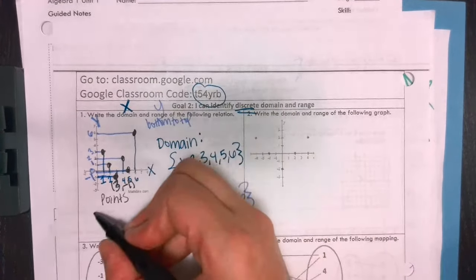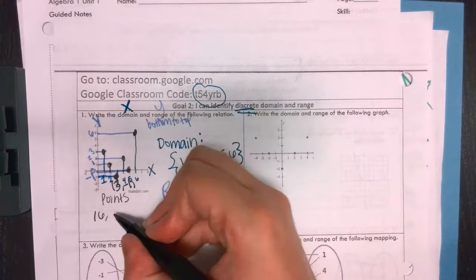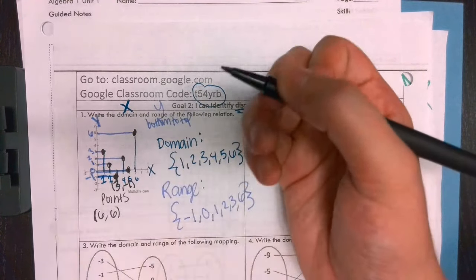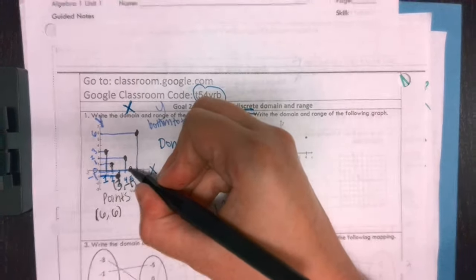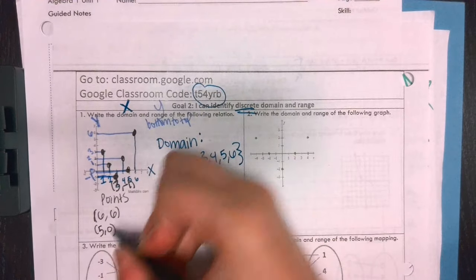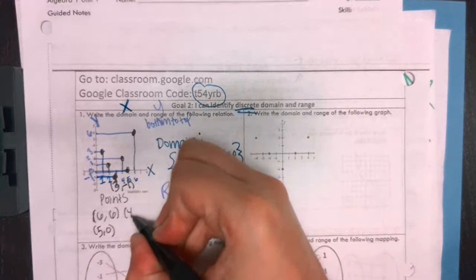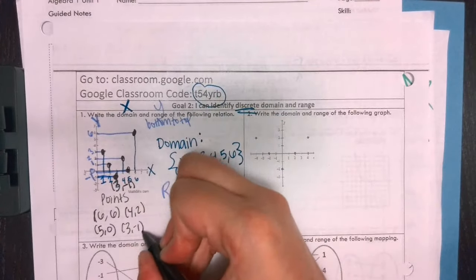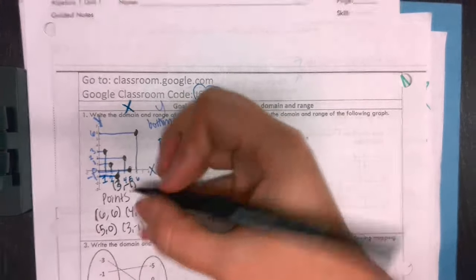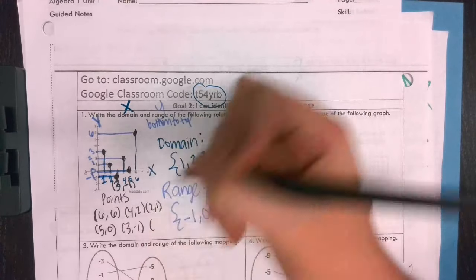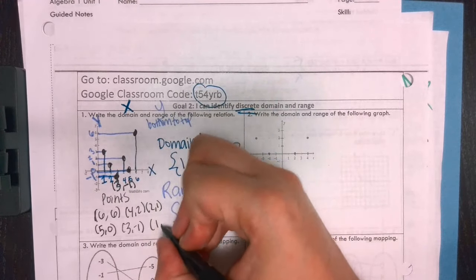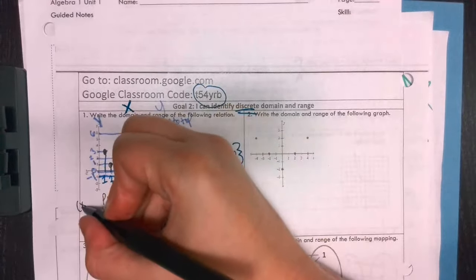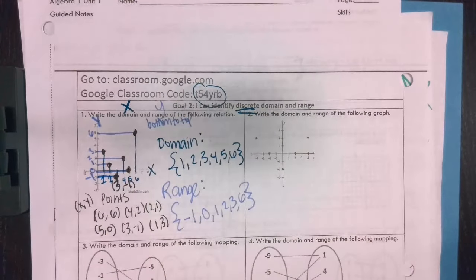So this point, my X value is 6. My Y value is also 6. I'm going to list that one out. This guy right here, I have 5, 0. This guy over here, I have 4, 2. This guy over here is 3, -1. I have 2 more left at 2, 1, and then lastly 1, 3. Remember, my X value always goes before my Y value.